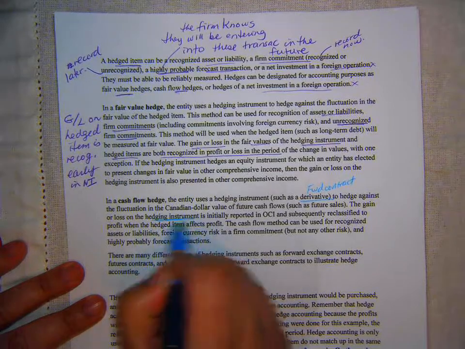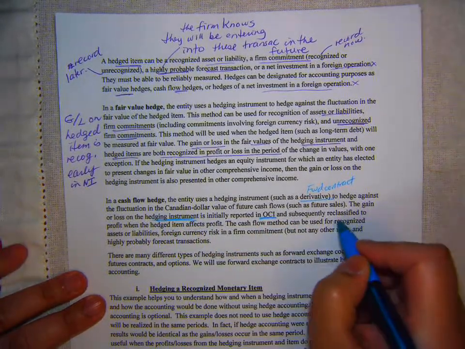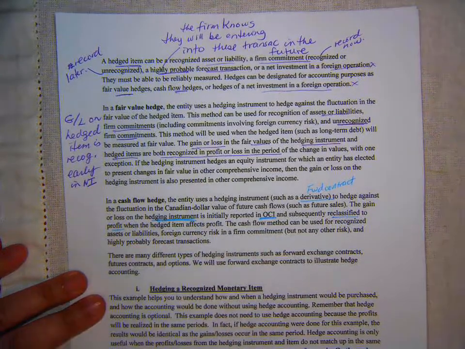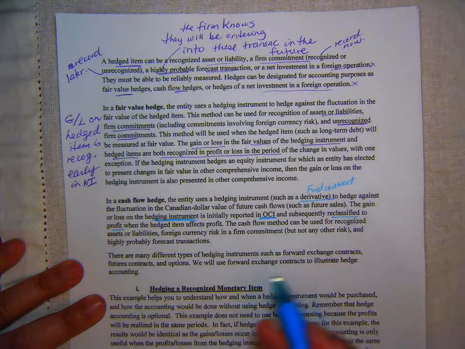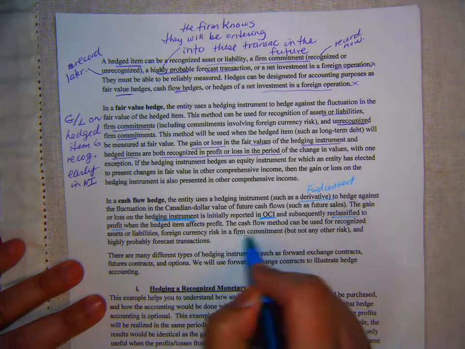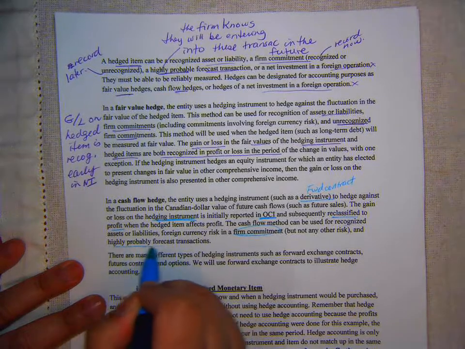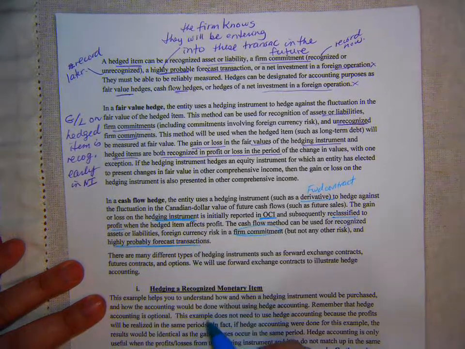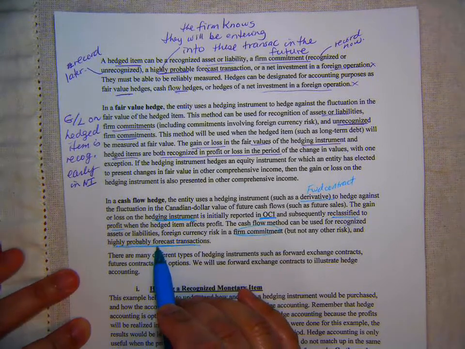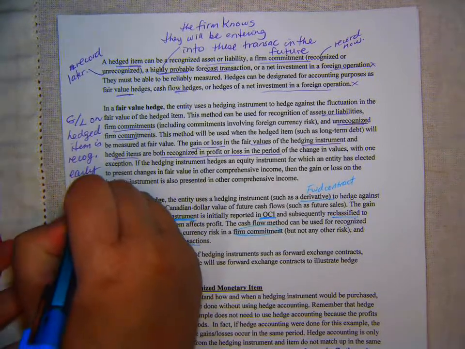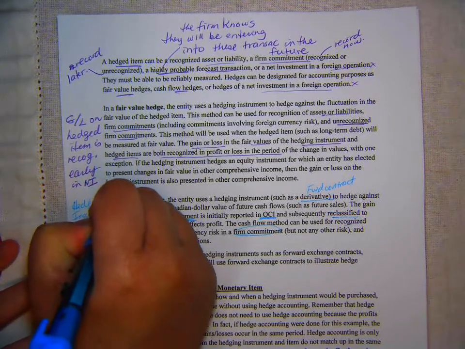So this cash flow method can be used for recognized assets or liabilities, foreign currency risk in a firm commitment, but not any other risk, and this is where the highly probable forecast transactions, they have to use the cash flow hedge. So for this, the hedging instrument gains and losses are put into OCI, then into net income.